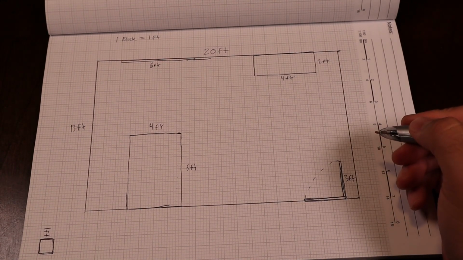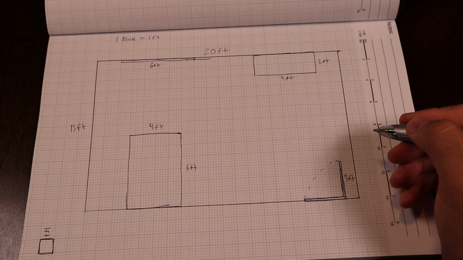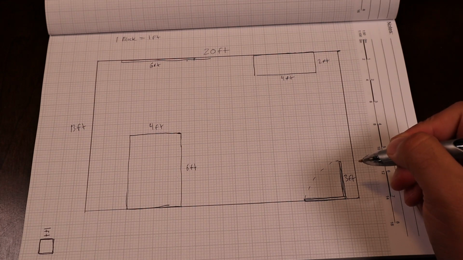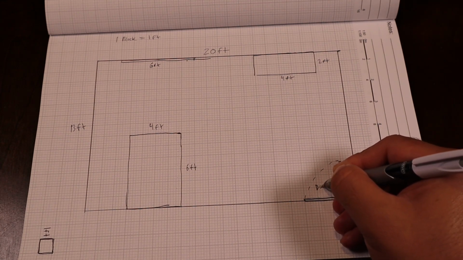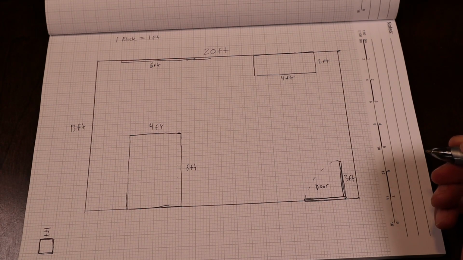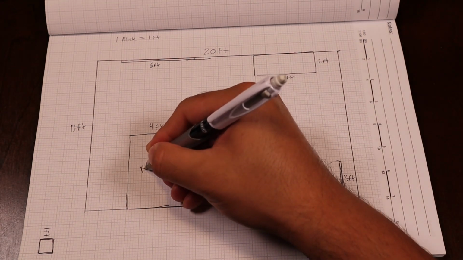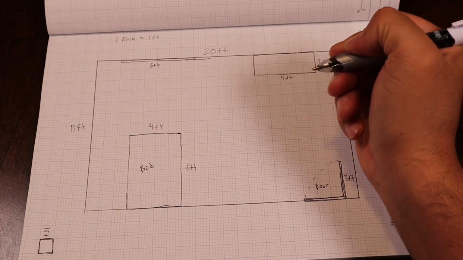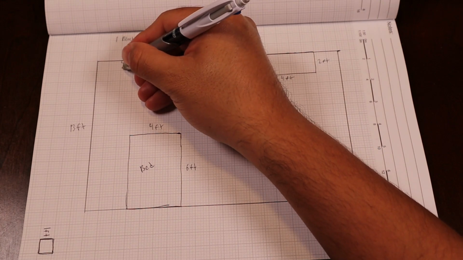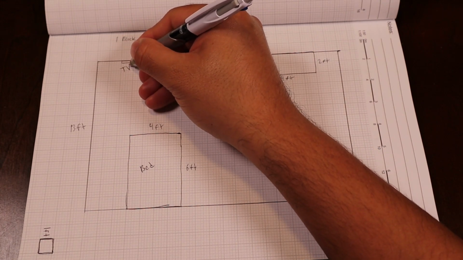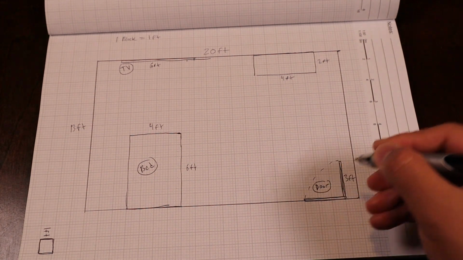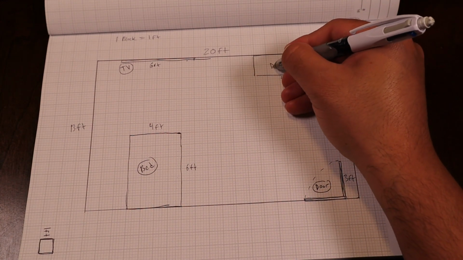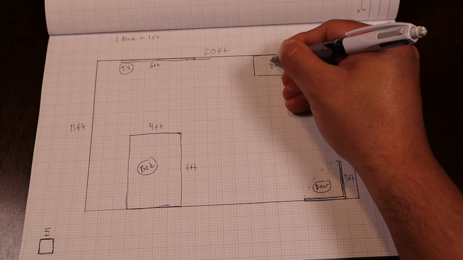I will also start labeling these parts so we don't have any confusion. So here we have the door. Then we have the bed. And we have here the TV. So I'll just circle the labels. And then we have a desk.